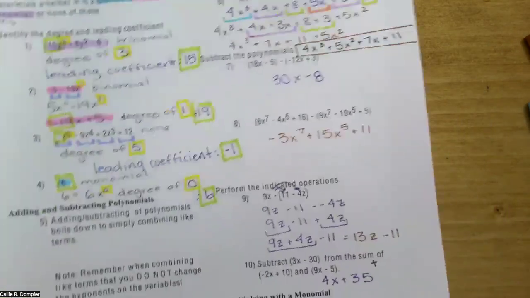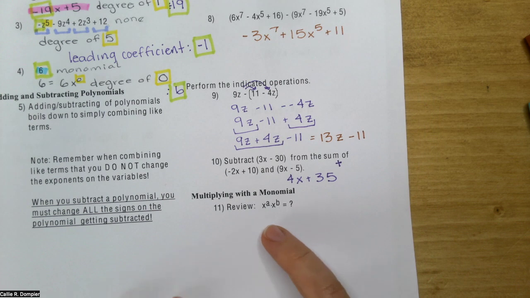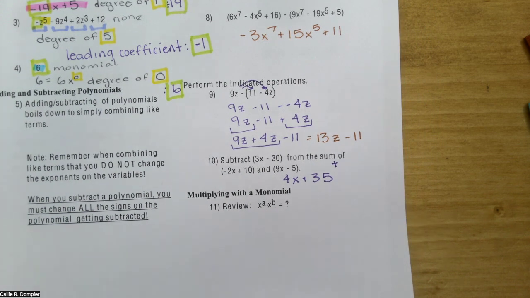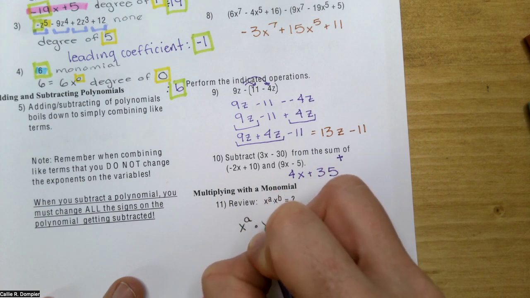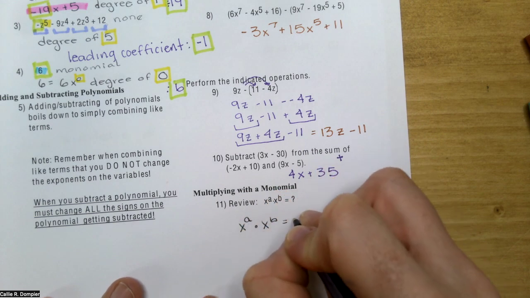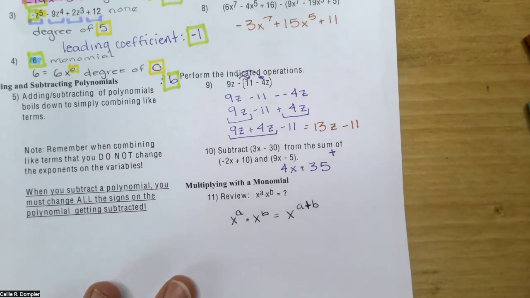All right, that was adding and subtracting polynomials. Now, for multiplying, we're going on to multiplying polynomials. Before that, we just want to review how to multiply a monomial. Okay. If you have x to the power of a times x to the power of b, your answer is going to be x to the power of a times, or sorry, a plus b. It'd be terrible if I taught you that wrong.